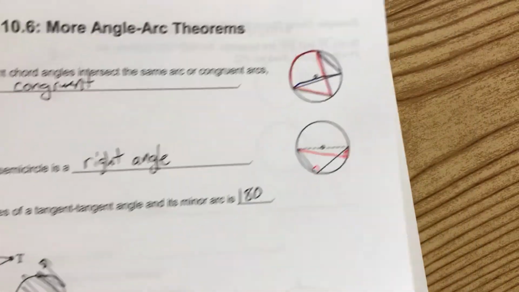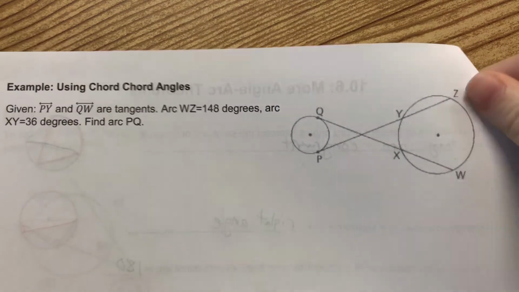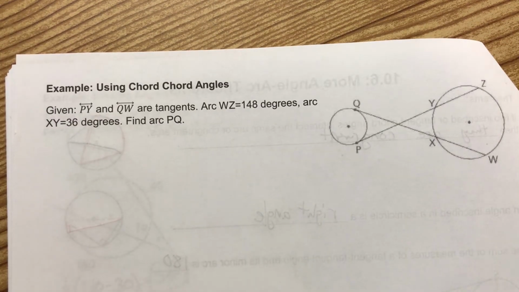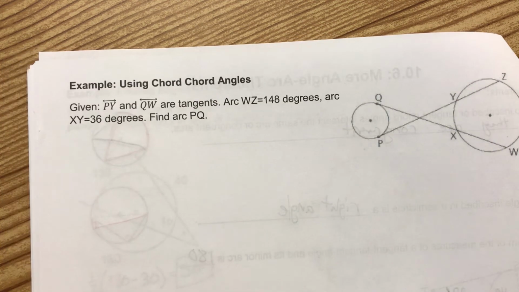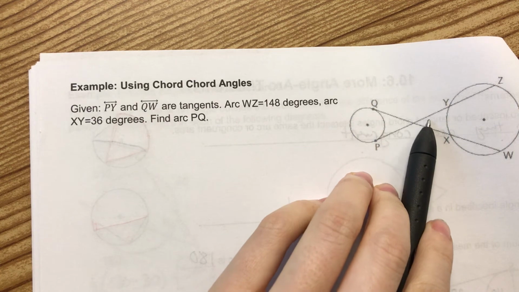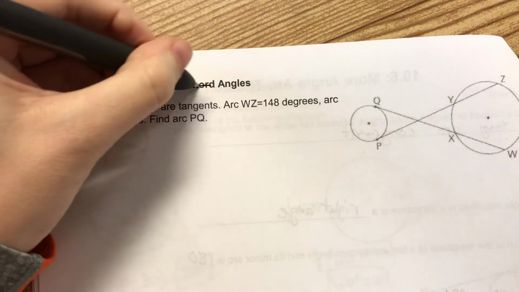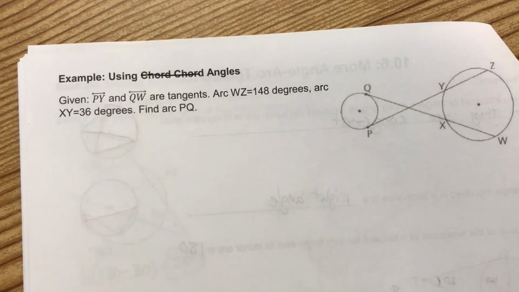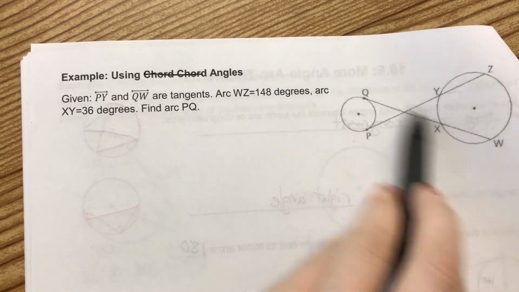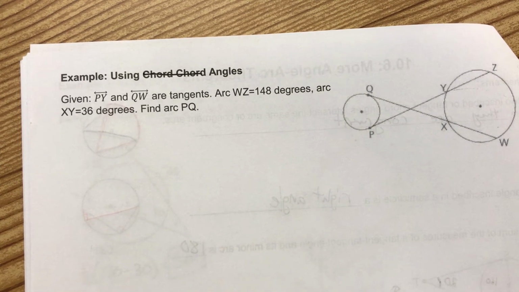And then there's one more example problem for today on the back of the sheet. So we have to use chord angles to figure this one out. So I don't know if it's really chord angles. It's not. It's secant angles or secant tangent angles. So this is the wrong thing to write. We've got a secant angle and a tangent angle instead.